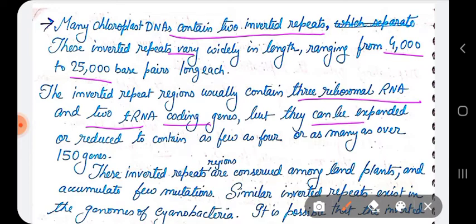But they can be expanded or reduced to as few as 4 or as many as over 150 genes. So within these inverted repeats, it may contain a small amount of tRNA and rRNA, or it may contain as many as 150 different genes.